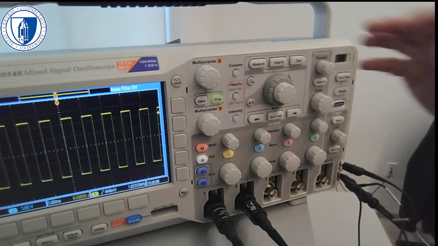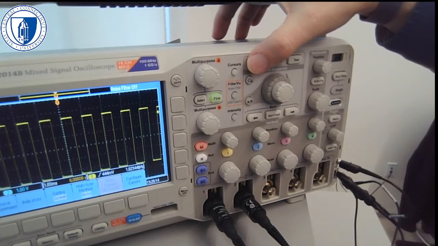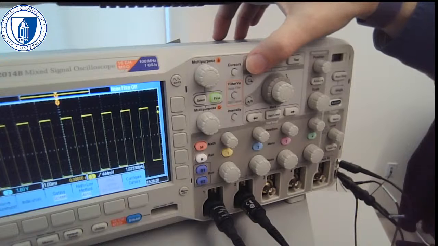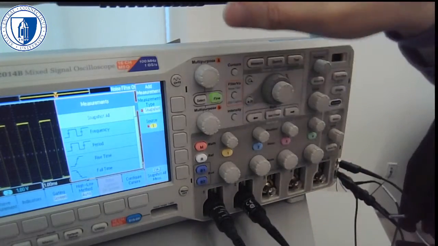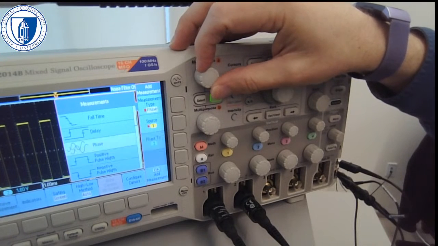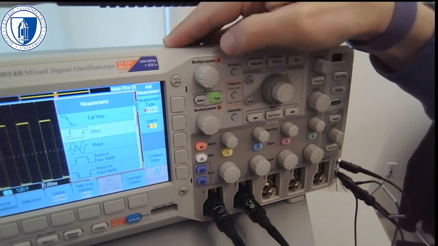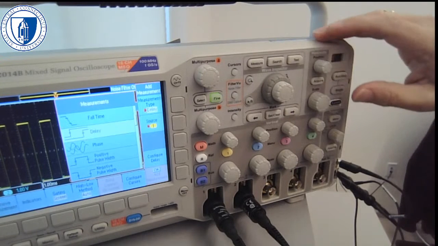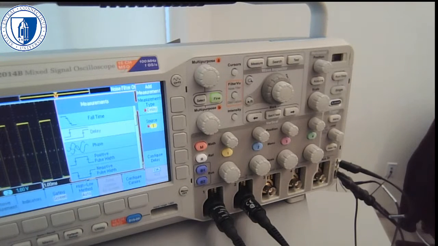We may need to... I might have to spend some time with this oscilloscope myself.